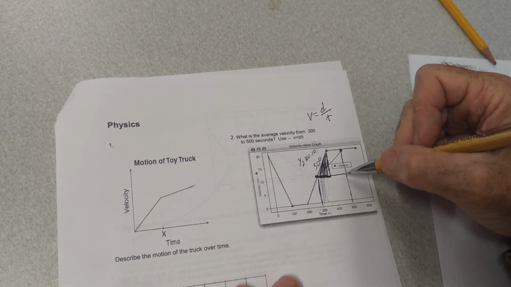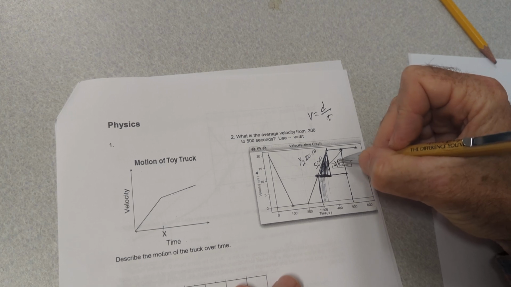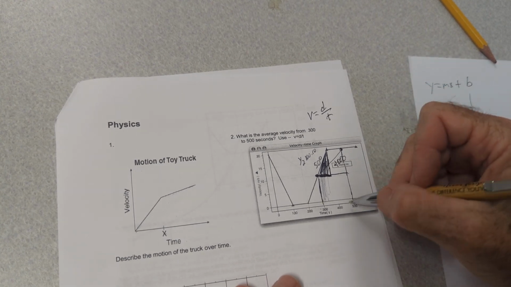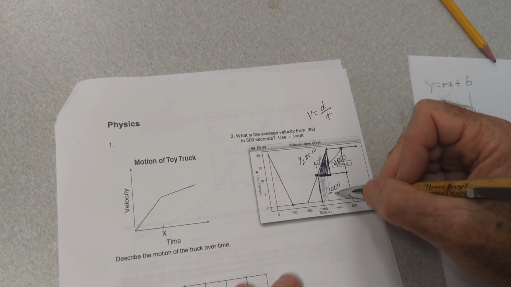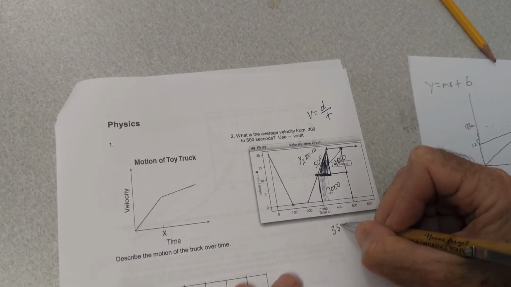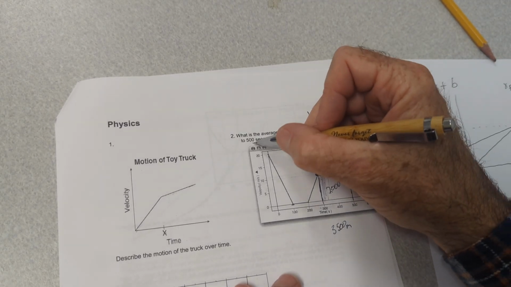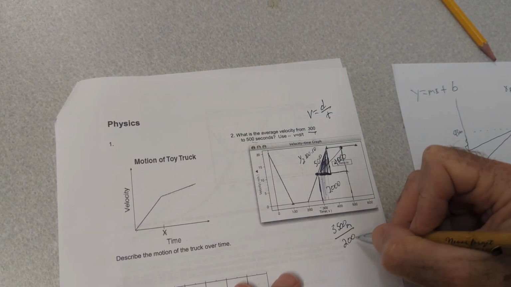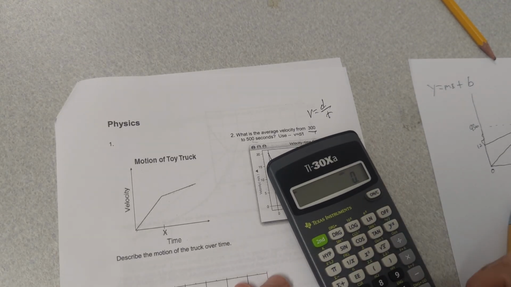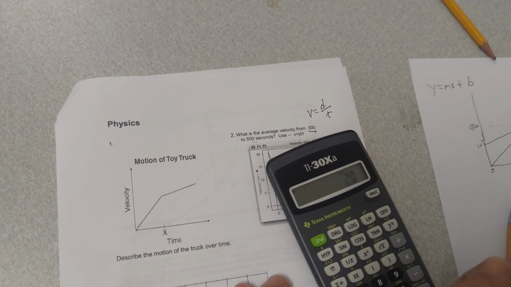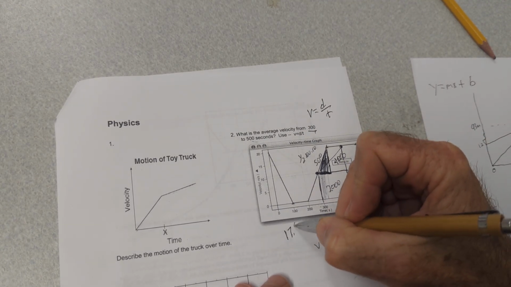So 500. And then this is 100 by 10. That's 1,000. And this is 200 by 10. That's 2,000. So the total distance they went was 3,500 meters. And it took them from 300 to 500, it took them 200 seconds. So their average velocity in there was 3,500 divided by 200. 17.5 meters per second. That was kind of cool.